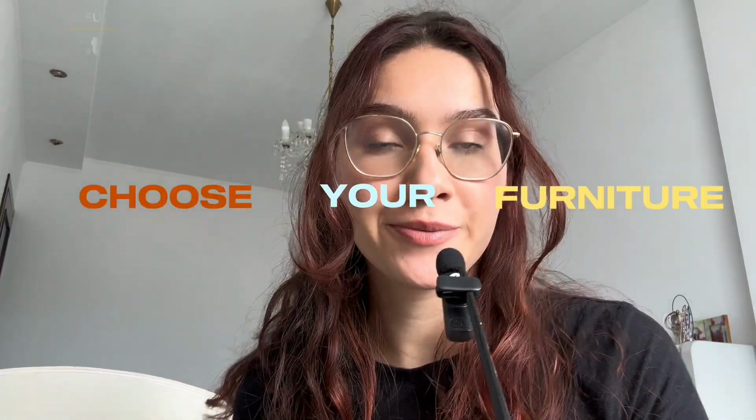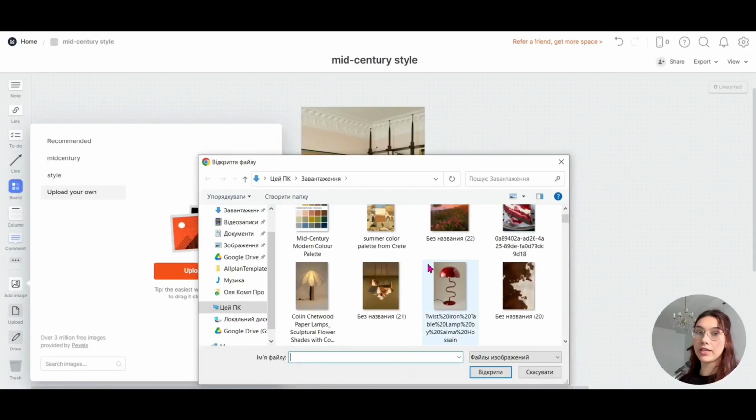So when we found our key images, the next step is to choose your furniture. Add pieces that would realistically fit into your space and match your style. Think about materials like wood, metal, or fabric, and shapes. This is what I'm thinking about, but it doesn't mean that in real life it will be exactly the same. No, you're just putting in your ideas, what you would love to have, and it can always change. I will put a lamp to match your style.